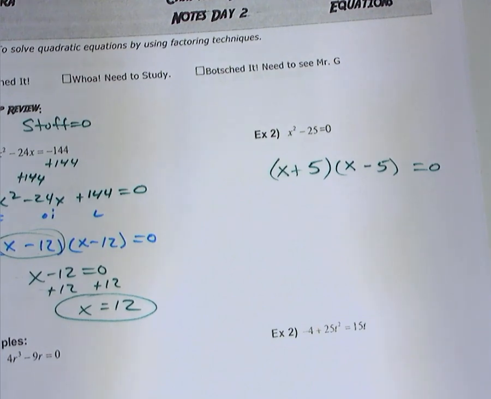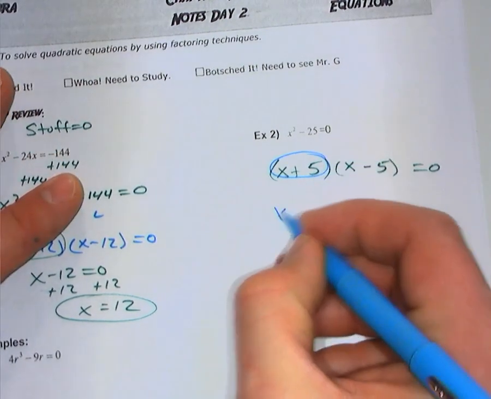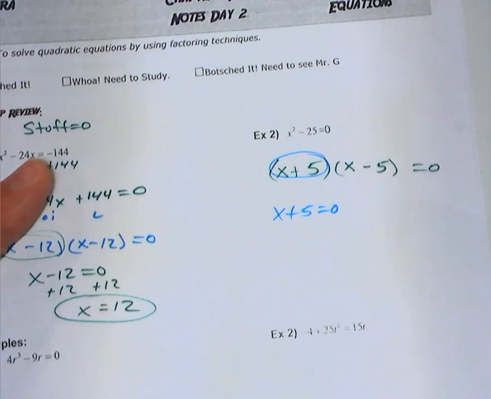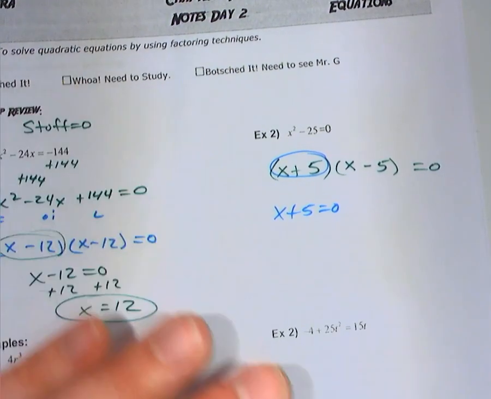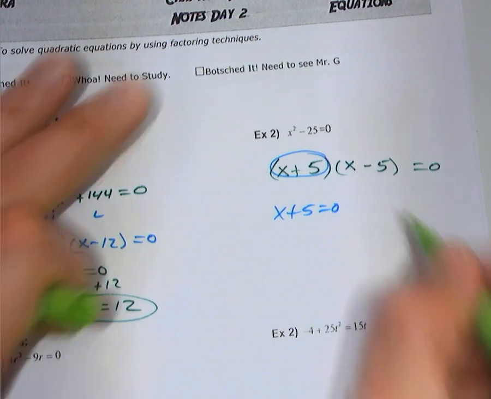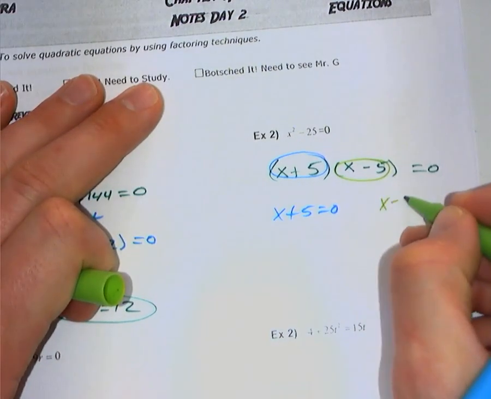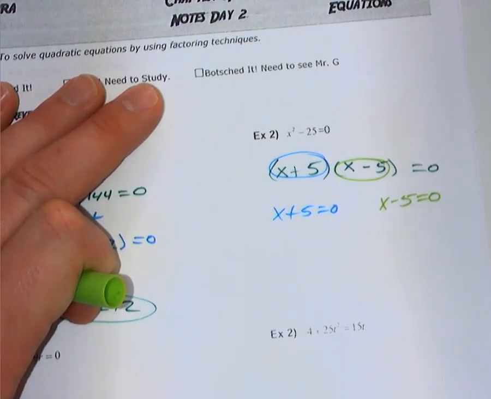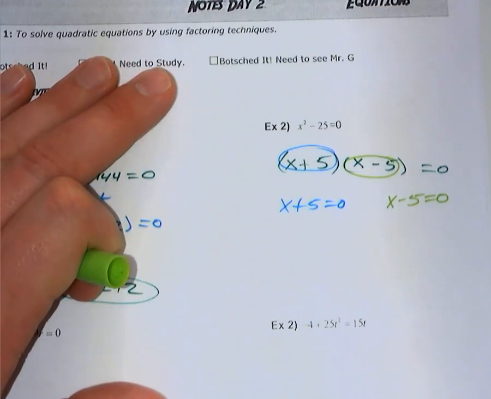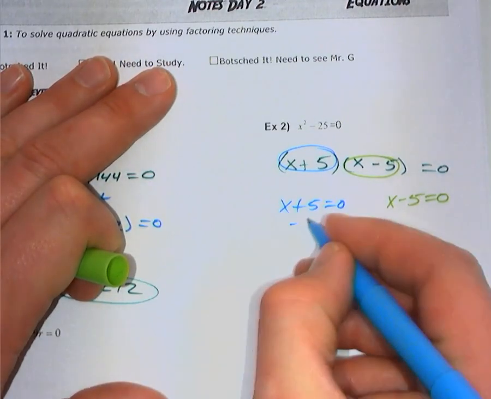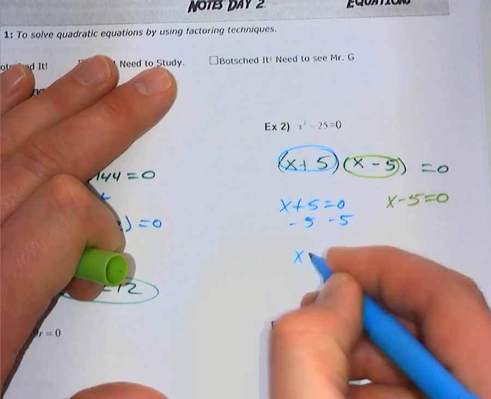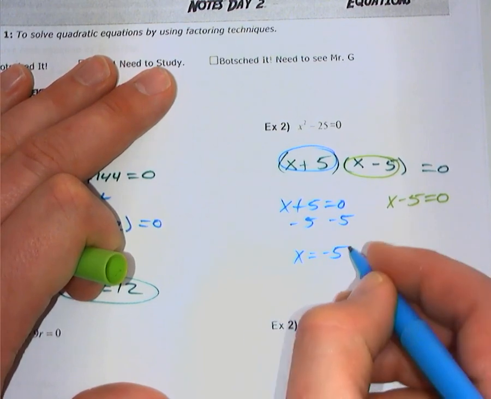So one's a plus, one's a minus, and then we set them equal to 0, right? Set this guy equal to 0. And we can set this guy equal to 0. And we solve it, right? Subtract over. We get x is negative 5.